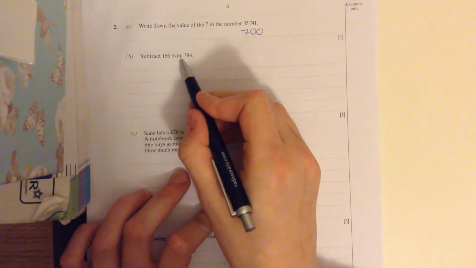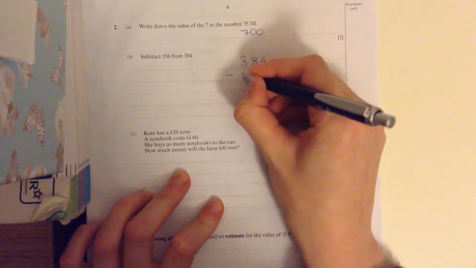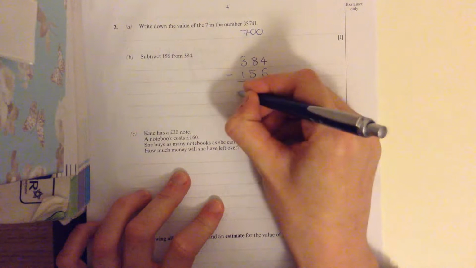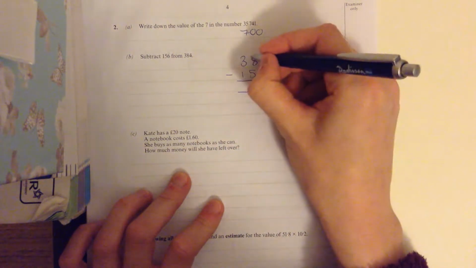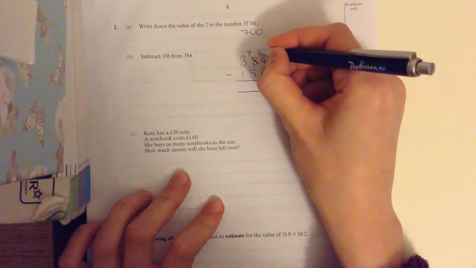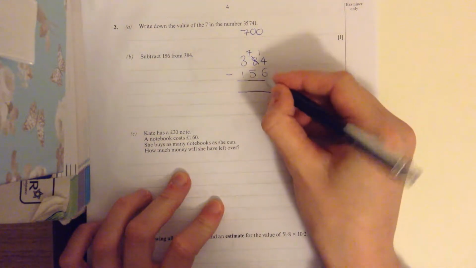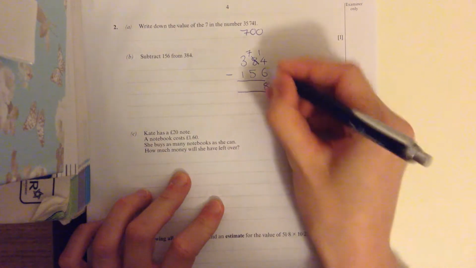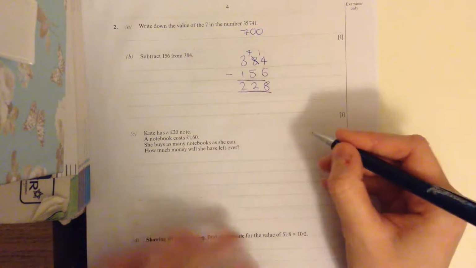Subtract 156 from 384. What I would do there is do a column method, and then work it out. 4 take away 6 you can't do, so you borrow 1 from the 8, that becomes 7. So you get 14 take away 6. That is going to give you 8. 7 take away 5 gives you 2, 3 take away 1 gives you 2. So 228.